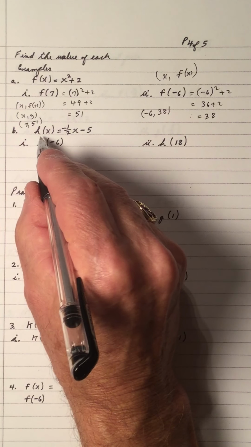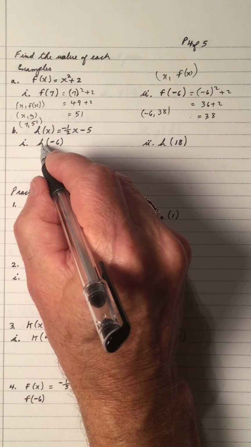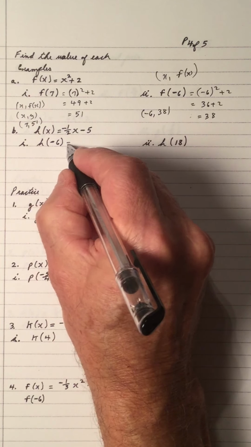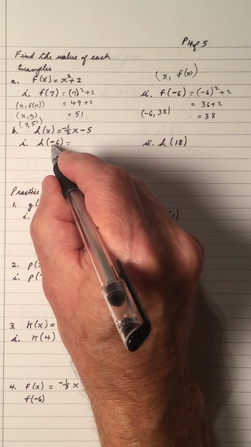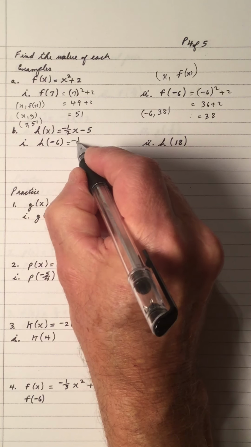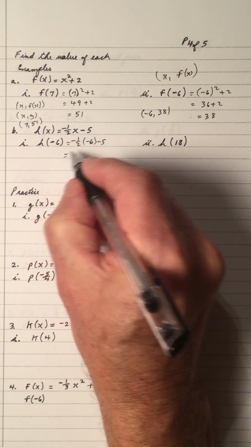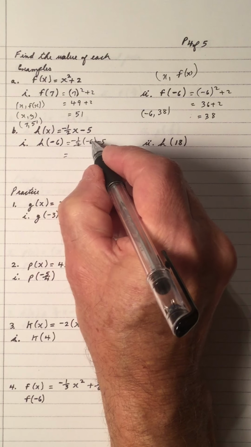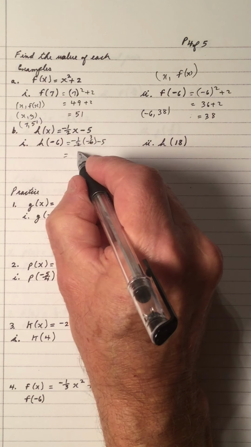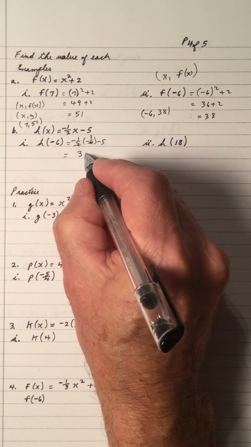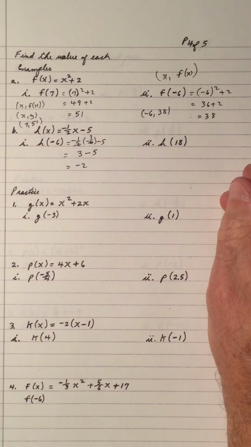B, we have h of x is negative half x minus 5, and the h of negative 6. So that means x has to be negative 6. So I'm subbing in negative 6 in the place of x. Negative a half times 6 is, 2 into 6 goes 3, so that's negative times negative, positive, so it's 3 minus 5, and that's negative 2.